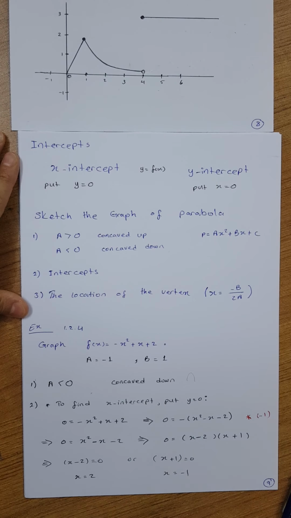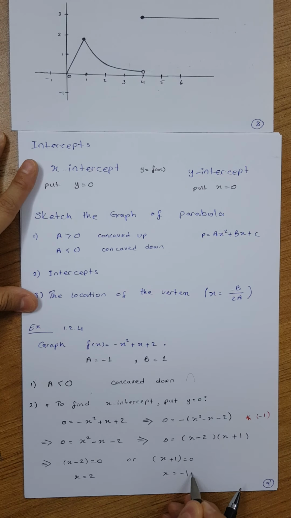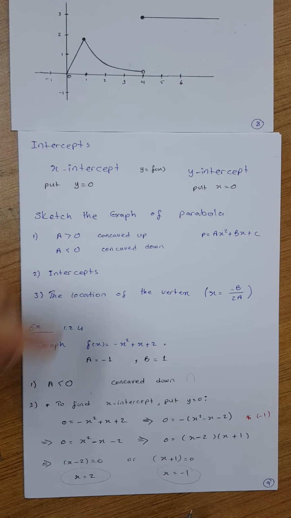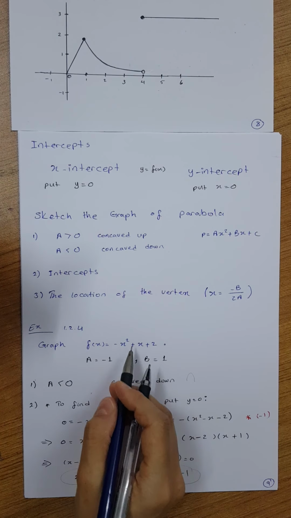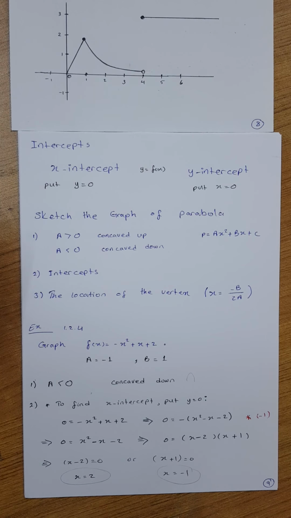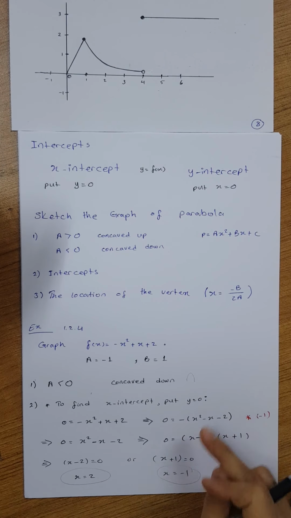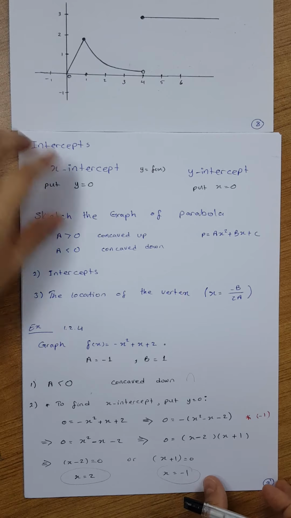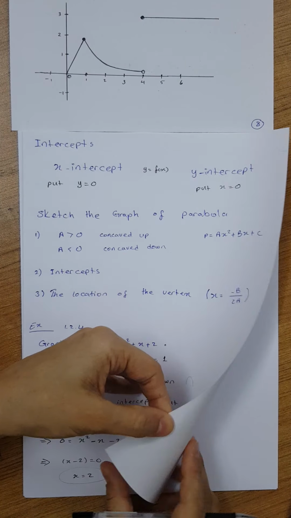So what is the x-intercept? X-intercept, that means when I am sketching the graph of that function, that graph will definitely intersect the x-axis at 2 and negative 1. Okay, so now I have got two things. The function is facing down, and I have got the intersection points that's equal to negative 1 and 2.